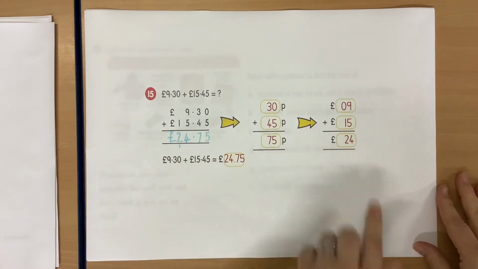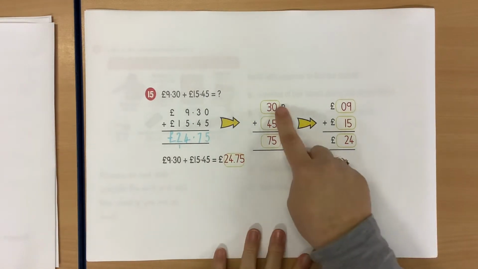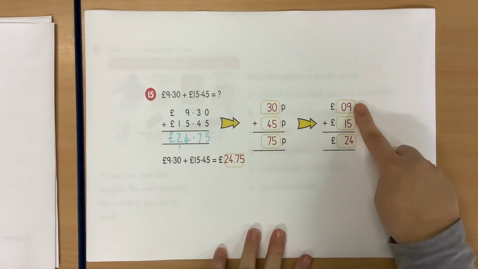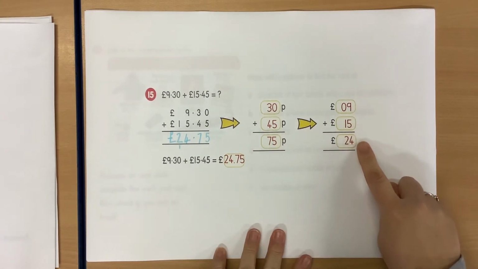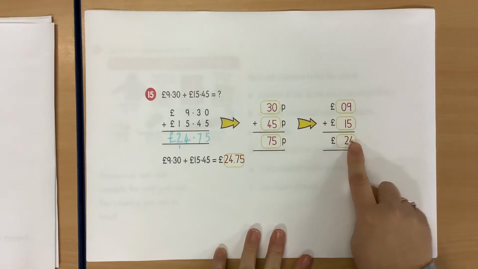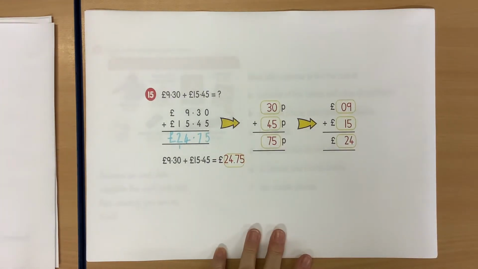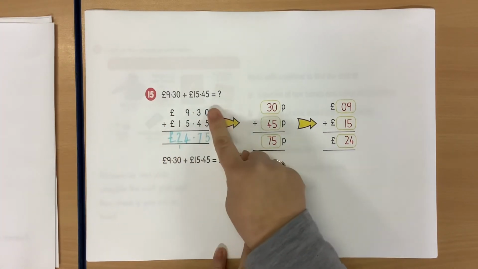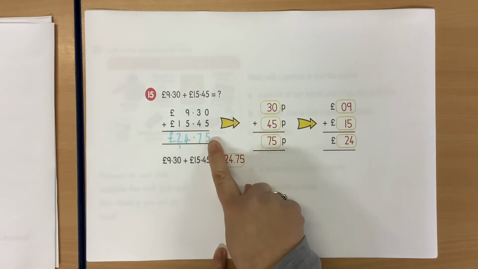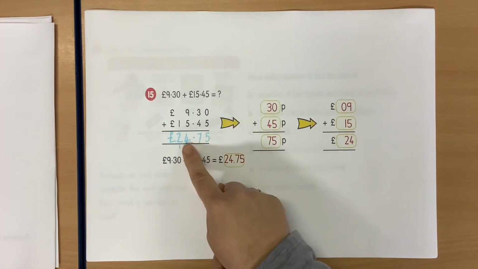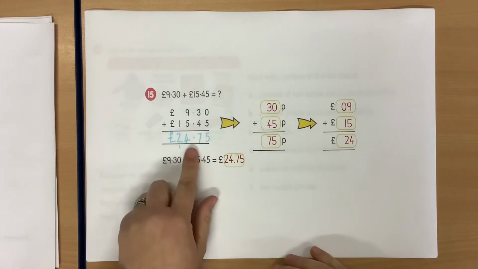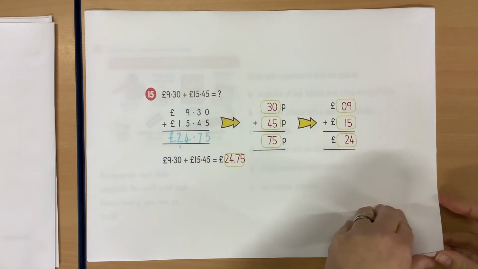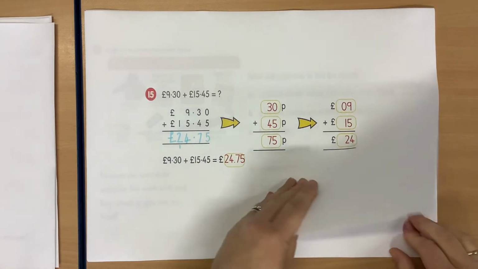So you can see here we've done both methods. We've added the pennies together, 30 pence plus 45 pence is 75 pence. And we've added the pounds together, £9 plus £15 is £24. So the answer is £24 and 75 pence. You can also do a column addition method with it as pounds. So we'd add this column first, and we have 5, 7, and then we have to do a bit of regrouping over here to get £24. Whichever way you want to do it is correct, as long as you've got the answer £24.75.